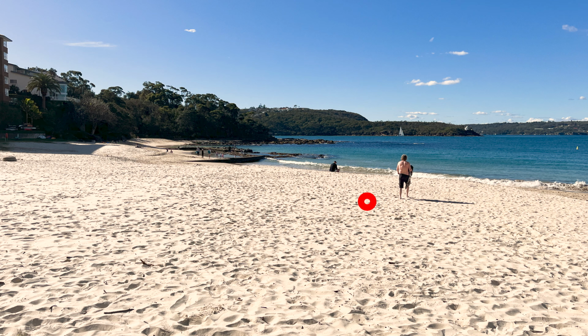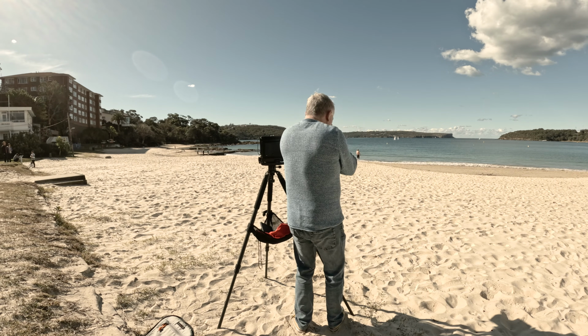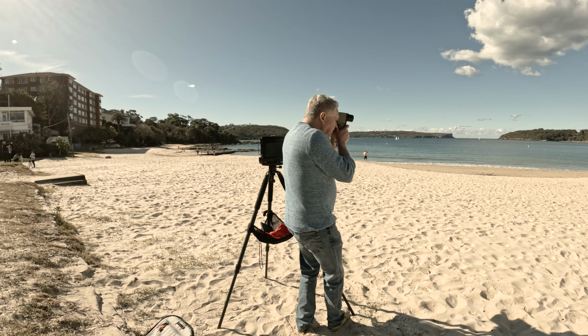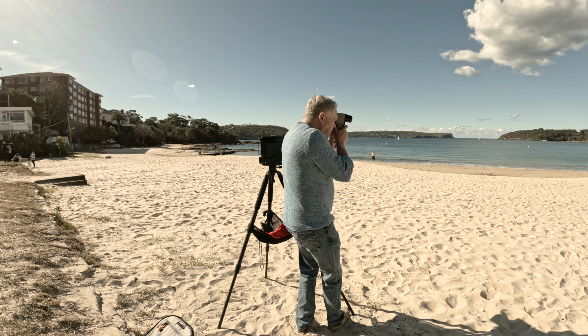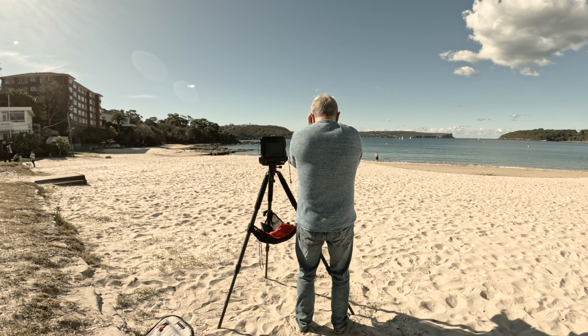Okay, I'm metering the sand all the way around, and it is 15 2/3, 15 1/2. Okay, as I turn around, it gets up to 16. That makes sense because there's less shadow.